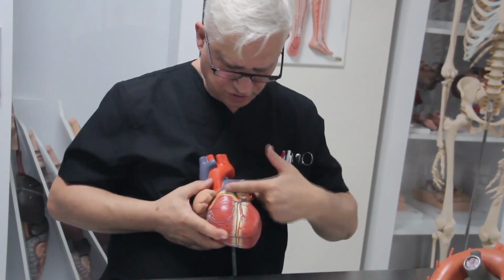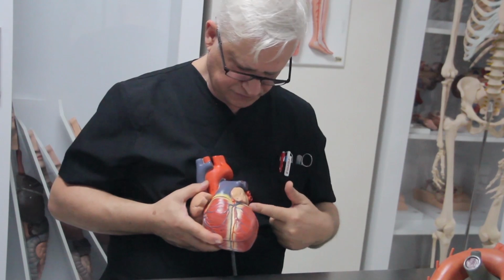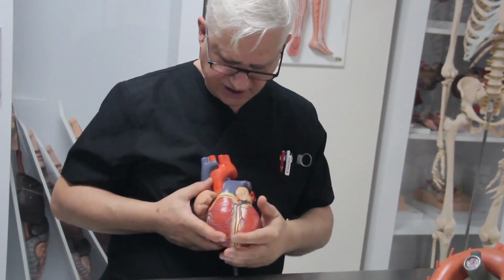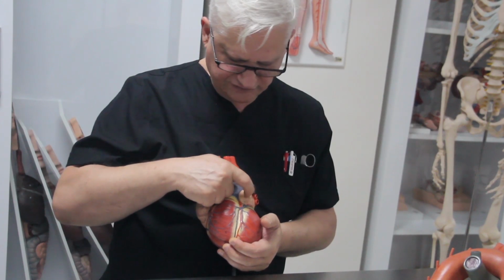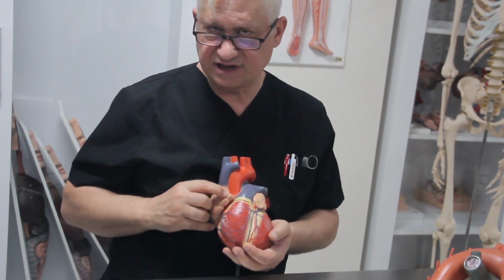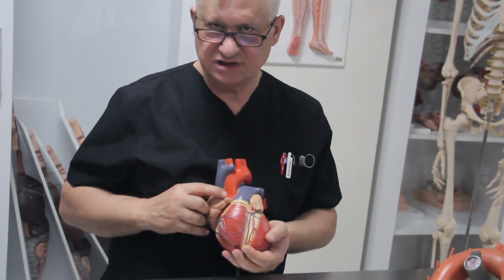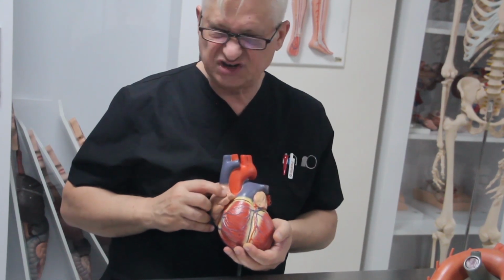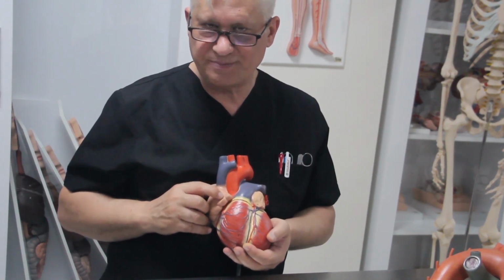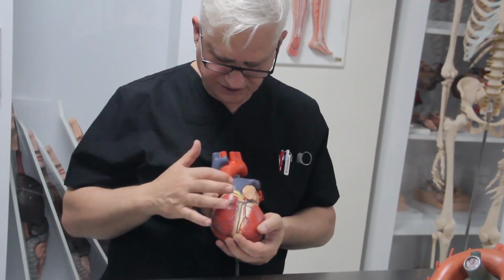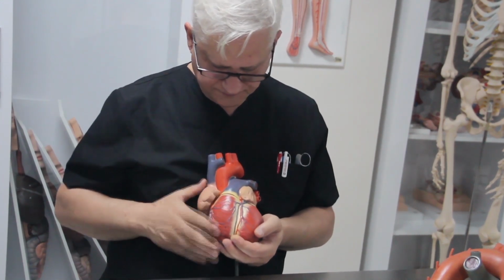And this is the superior border, as you can see. The superior border is formed by the great vessels that come out, and the auricles, right auricle and left auricle. Auricle means ear. It's also called appendix or appendage.